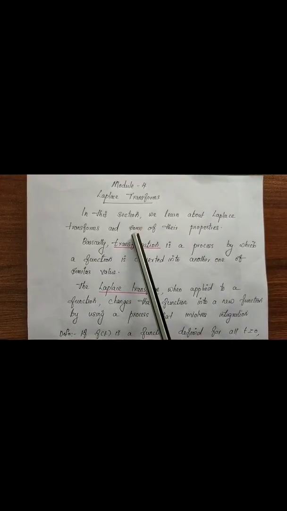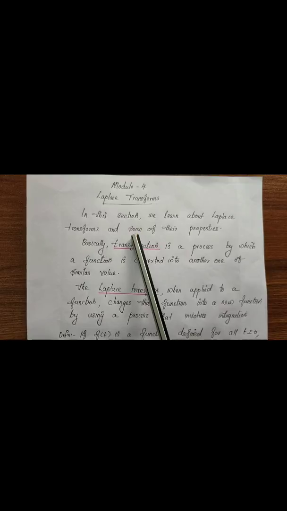Dear students, today we are going to discuss Laplace transforms.